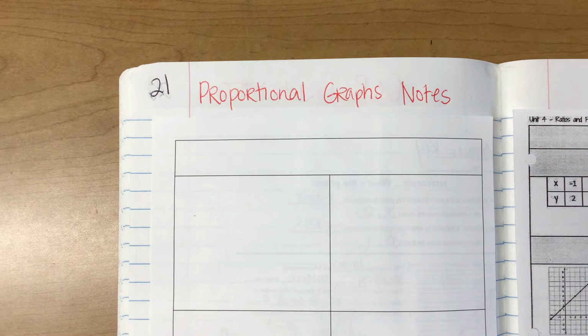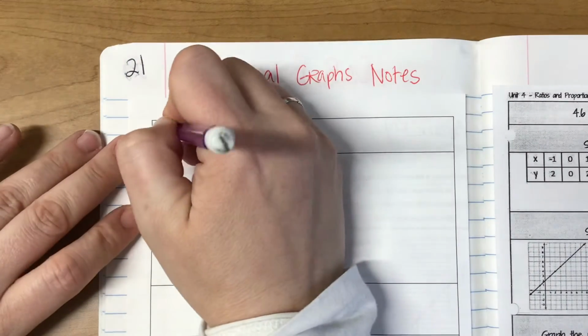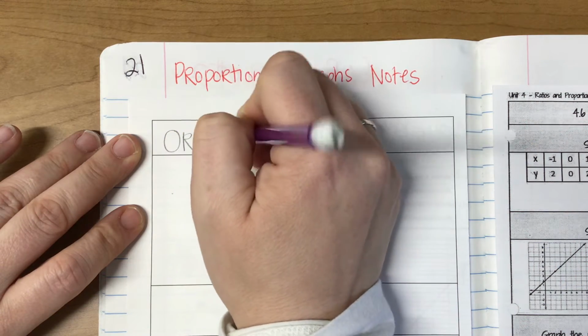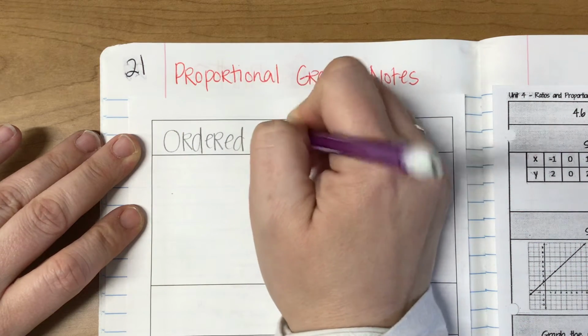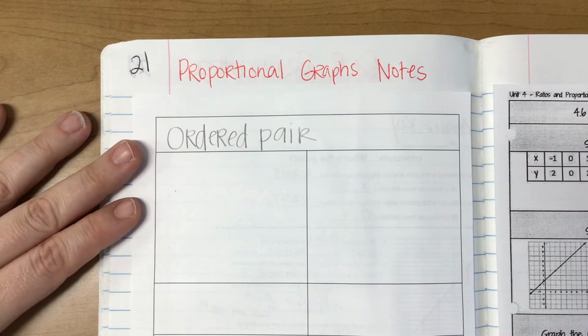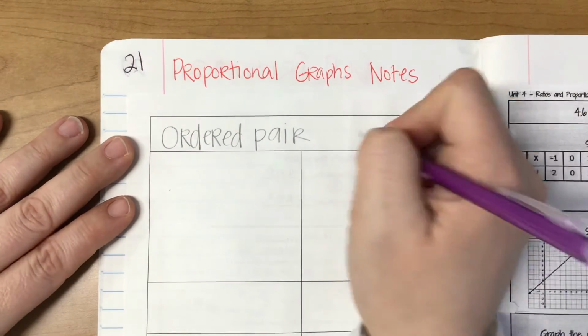We ready? When we're working on a graph, we're going to be looking at what's called an ordered pair. An ordered pair are numbers that we put onto a graph. And they always follow the same pattern.